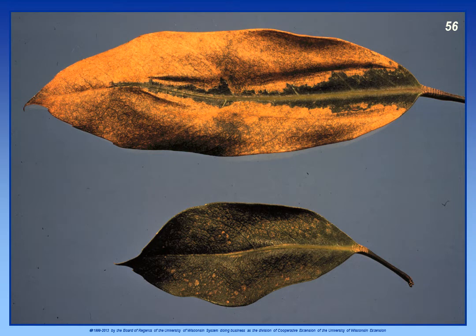Air pollutants can also cause plant damage. This is an example of sulfur dioxide damage on a Schefflera. Sulfur dioxide tends to be produced wherever coal is burned, so we tend to see more damage of this type in the vicinity of plants that burn coal as a fuel source.